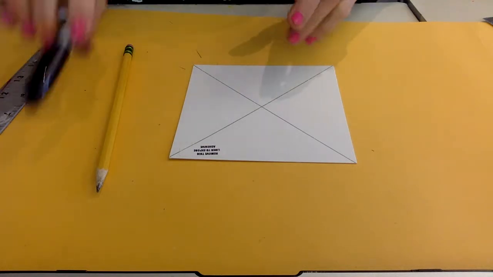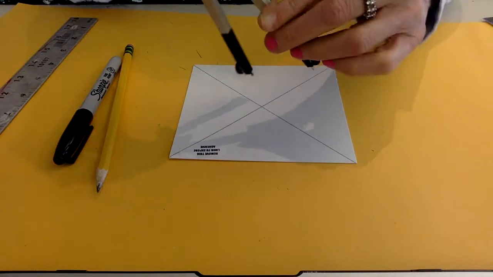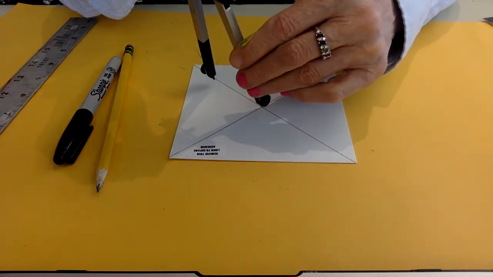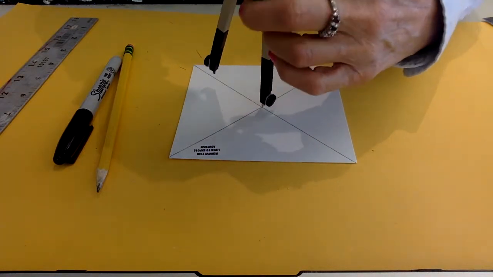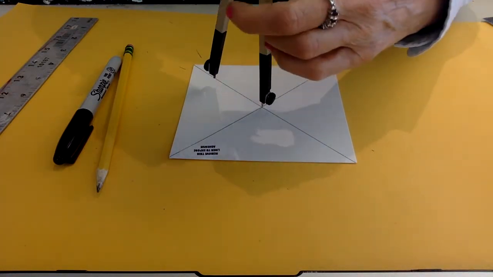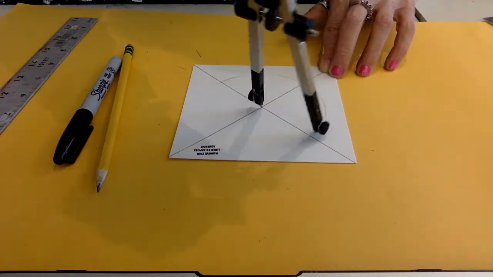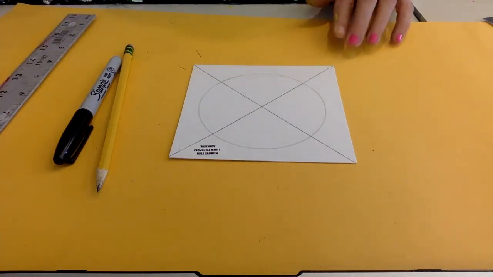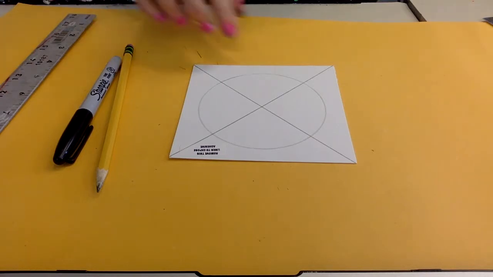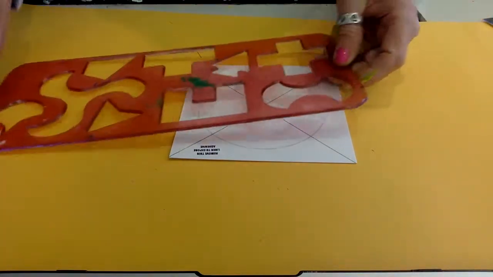All right, now that I know where the center of my mandala is, I can take my compass and draw the all-important circle. Okay, this circle can be any way you like it to be. It can be big, it can be small. I'm going to make mine sort of in the middle, like that. And then I'm going to proceed to make a design that is the same on all 4 sides. Okay, so I think I'm going to use this shape.